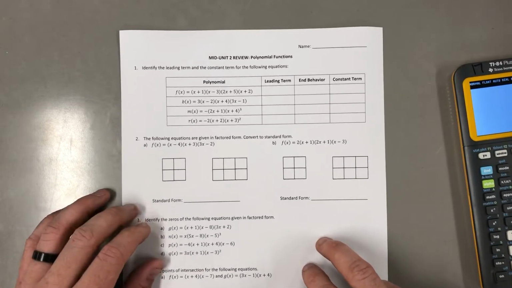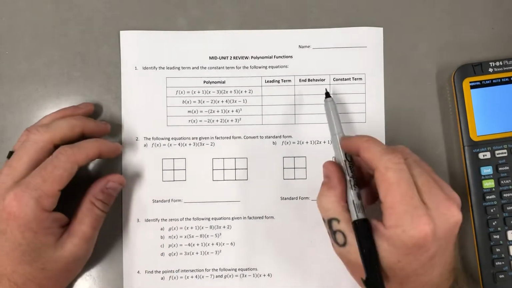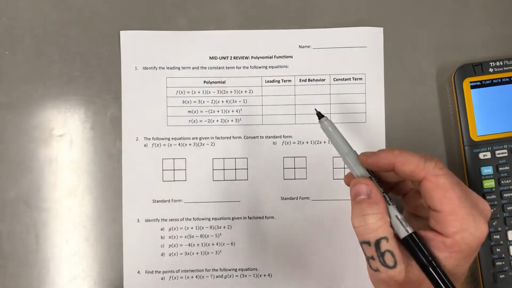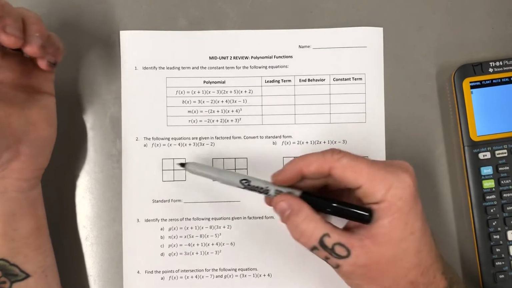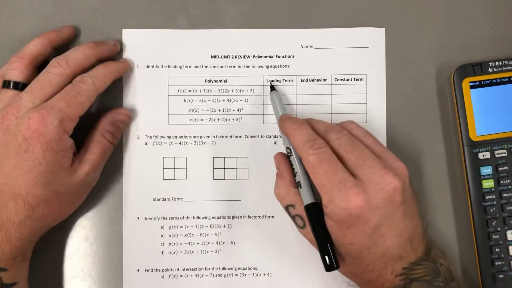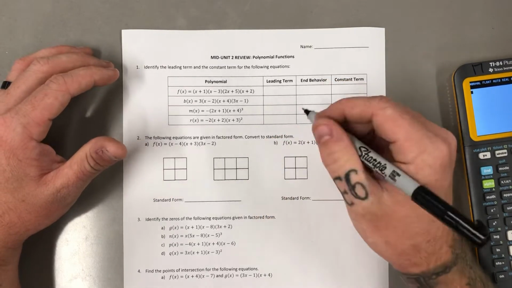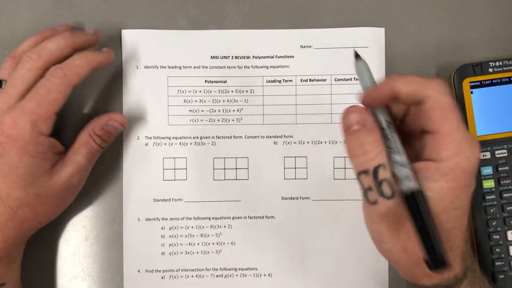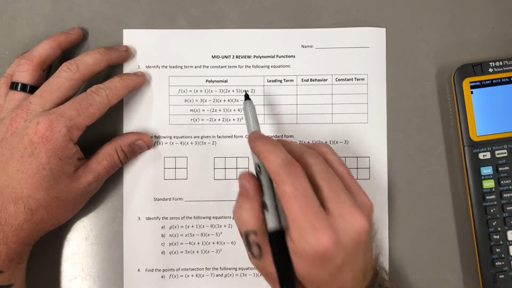So number one, it's asking you to identify the leading term, the end behavior, and the constant term. Okay, so a couple options that you have is you could take these factors and box them like you see down here, or here's a couple shortcuts. Okay, so let's start with the leading term. The leading term is going to be your initial x value. The leading term is just the first x value that you see. Okay, so if you look at this, we just have x, x, 2x, and x.